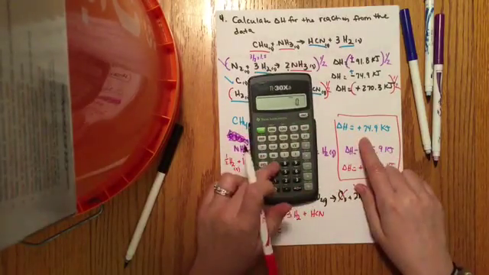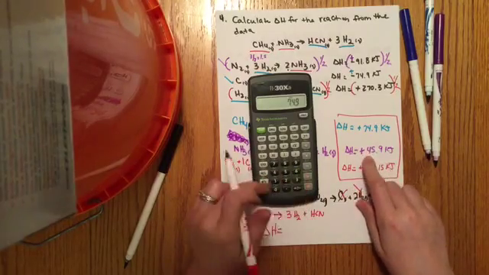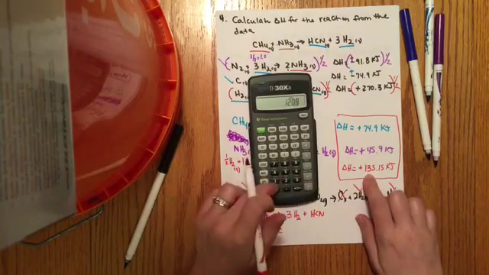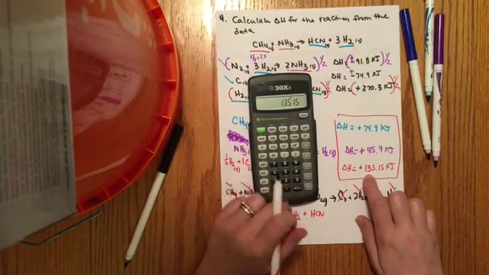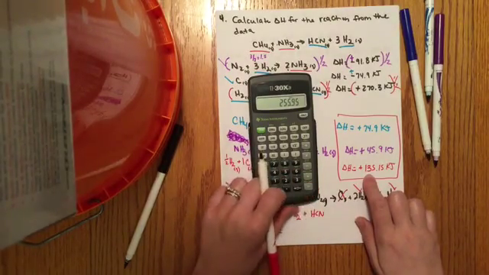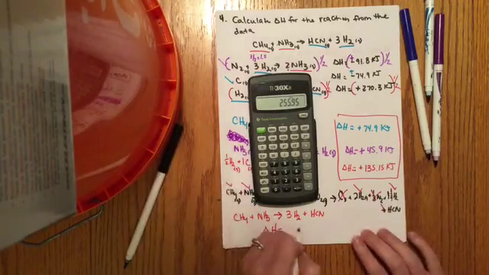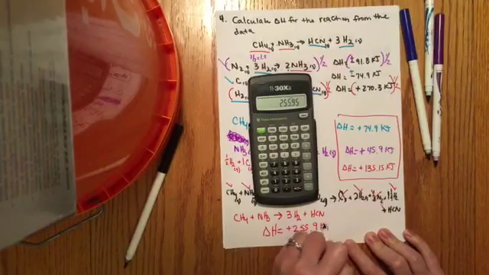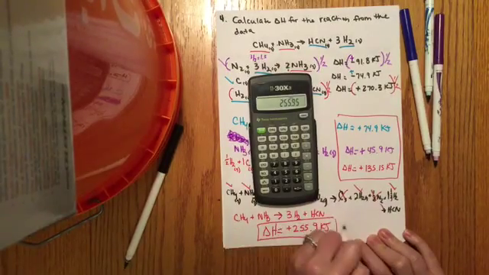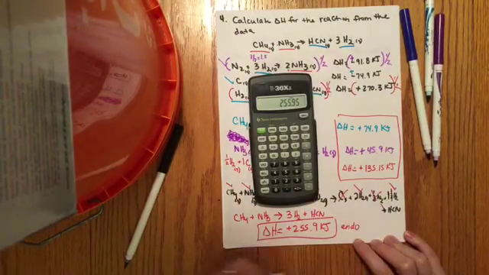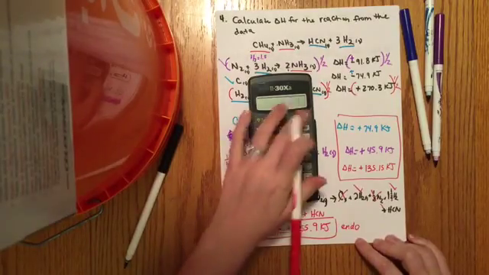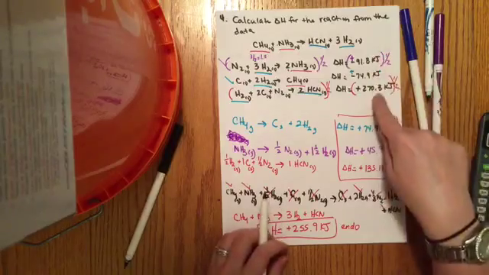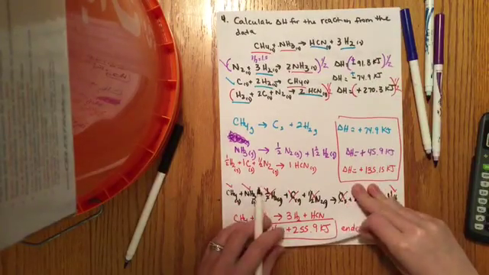So I have positive 74.9 plus positive 45.9 plus 135.15, and what I get out of that is 255.9, positive 255.9 kilojoules, which would make this reaction an endothermic reaction because delta H was positive. Okay. Remember, I had to take half of them, so I was able to manipulate the delta H's by taking half of those as well.